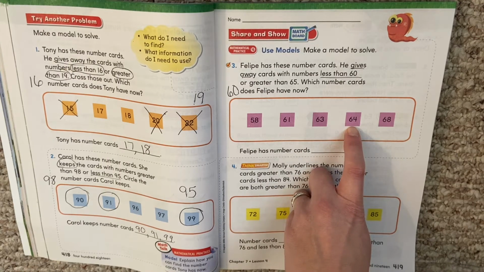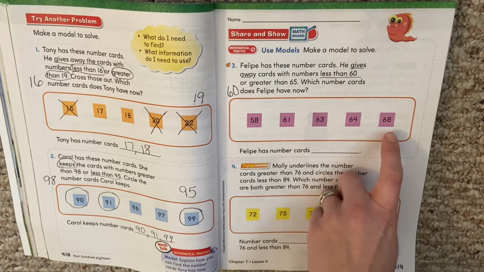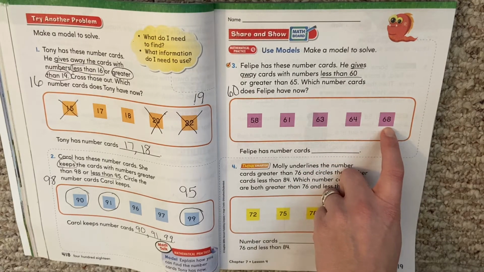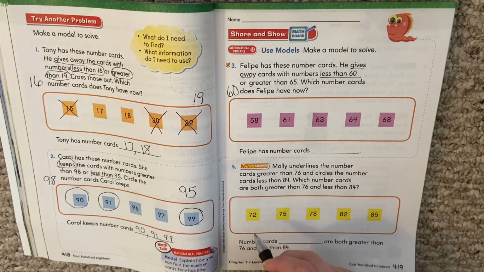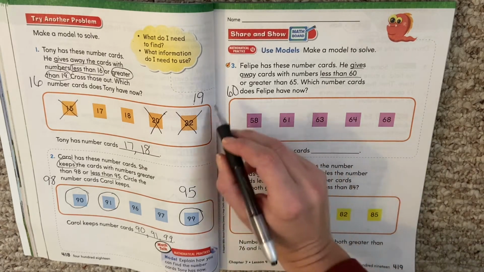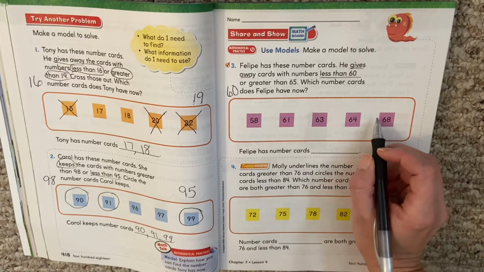64. Is it less than 60? And 68. Is 68 less than 60? All right. Now let's look at our next clue. Oh, actually, you know what? I'm going to go over this before we look at our next clue.